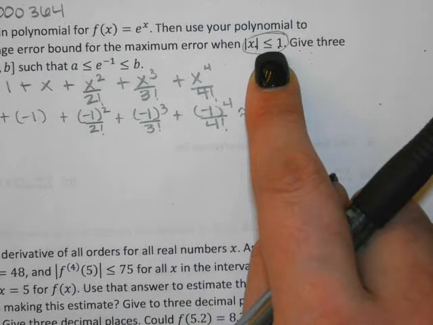Does that make sense? So we are going to come up with an interval based on the information if they don't tell us what they want us to use. If they didn't tell us, I'd say -1 to 0. But because they told us, this time we're doing -1 to +1. Okay? Does that make sense?